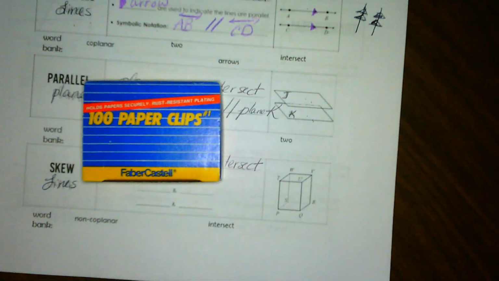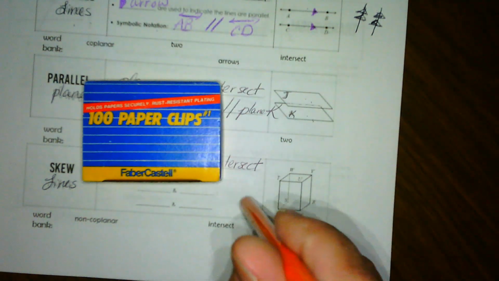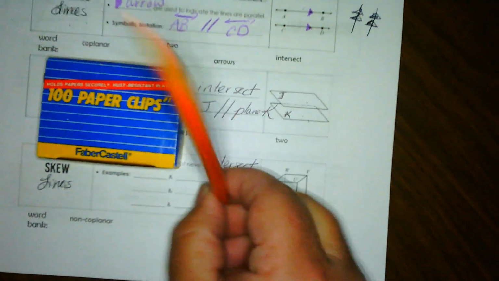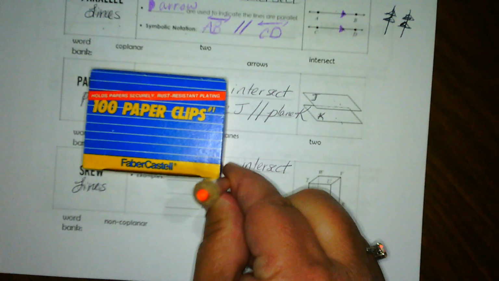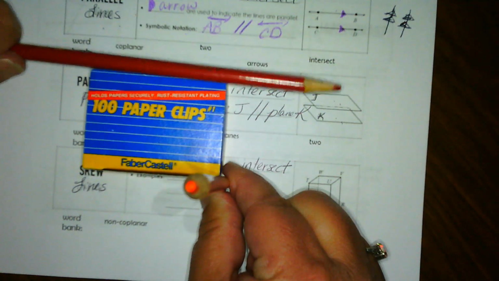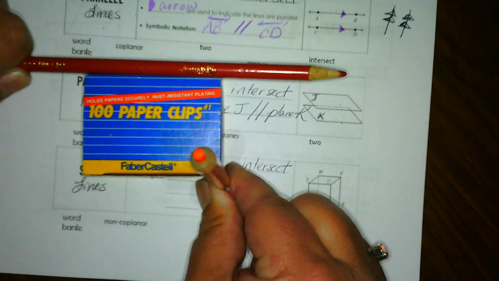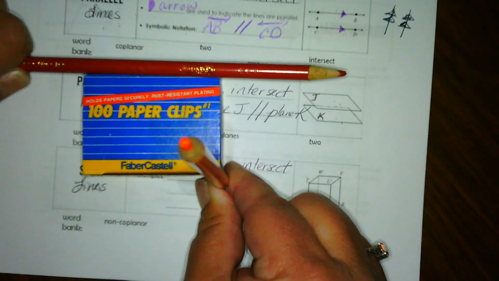Now, if I look at that with pencils, I'm just going to use some colored pencils here. I can stand up my orange pencil along this front corner and lay my red pencil along that top back corner, side, edge, whatever you want to call it. Those 2 guys would never cross each other. They're also not in the same plane.